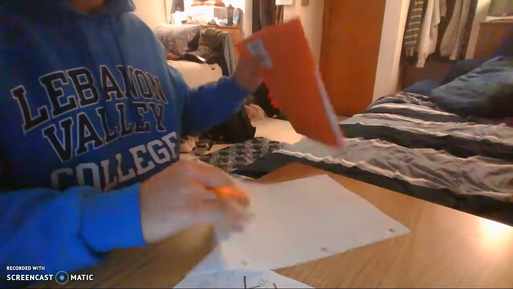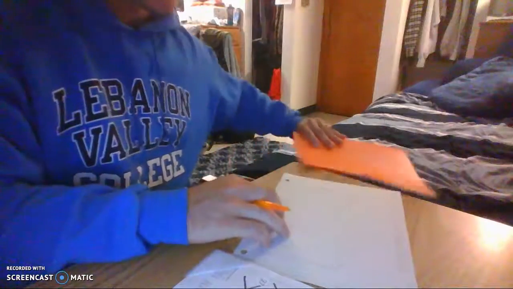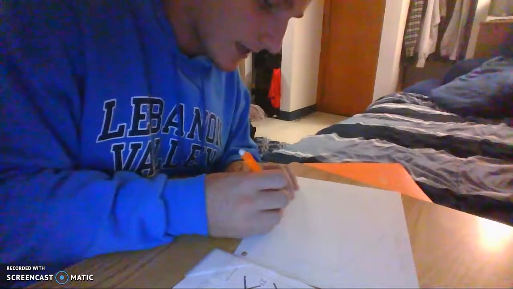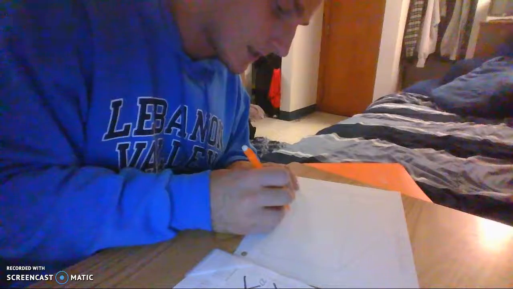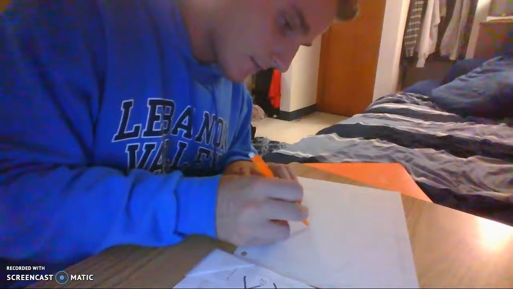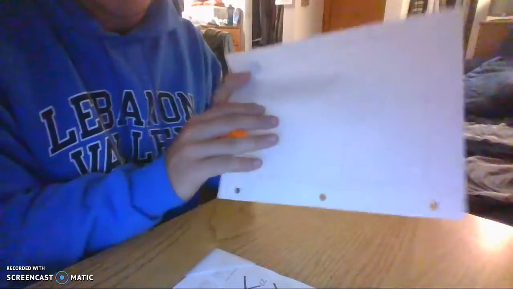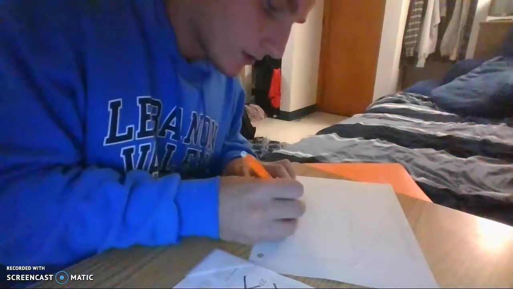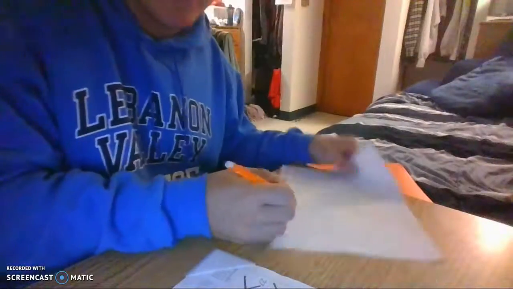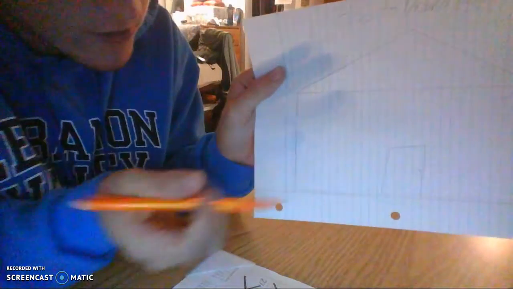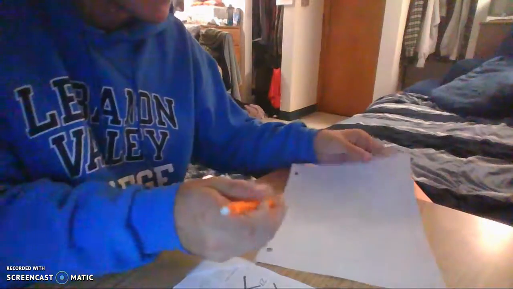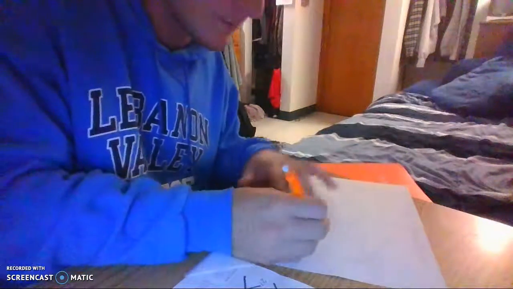Next, you want to draw a door, which is just a rectangle, and you want to have it towards the center since most doors are on the center of the house. So you have it like this. Then you draw a circle for the doorknob in the right center of the door, as you can see right here.